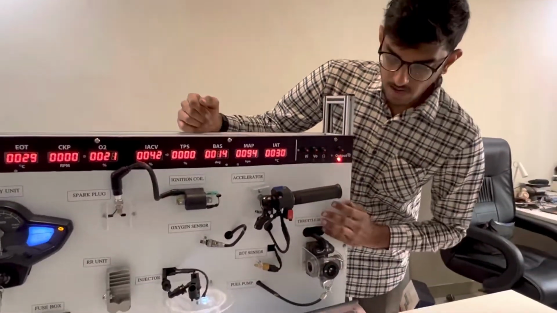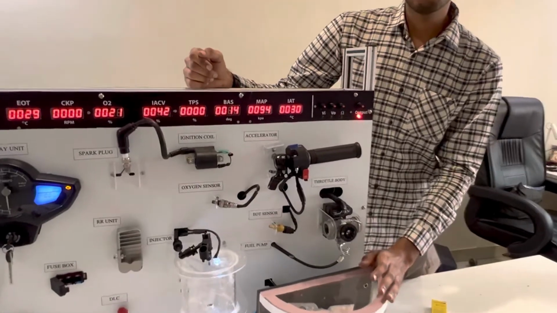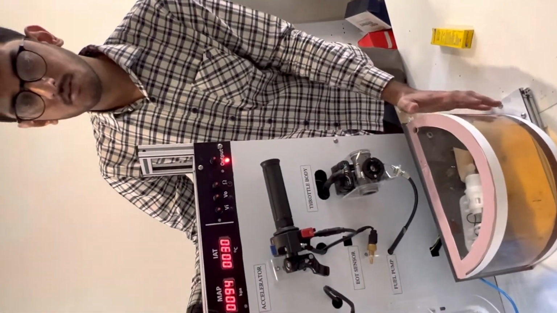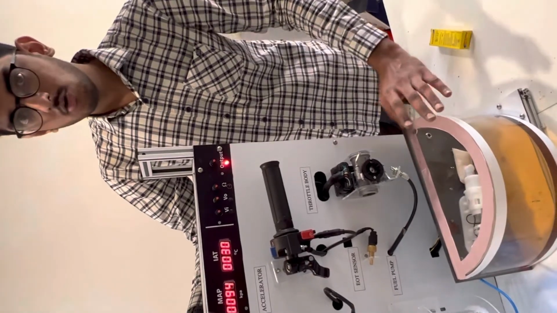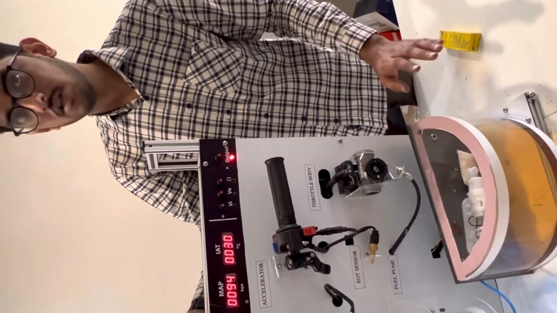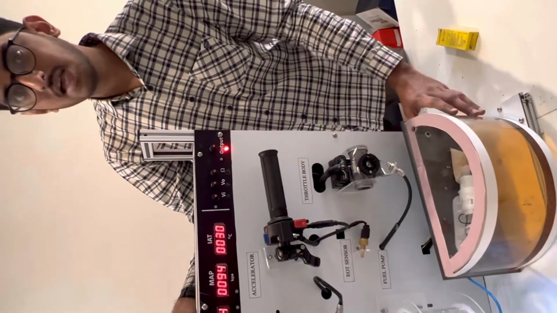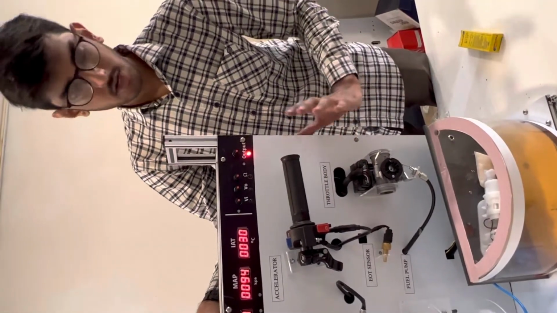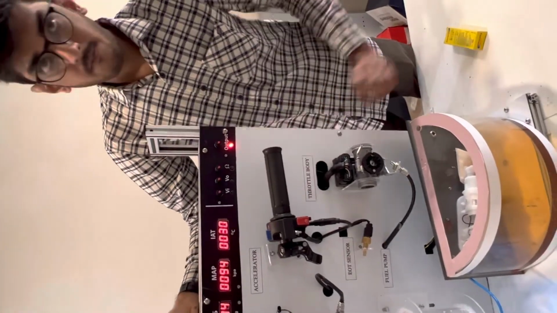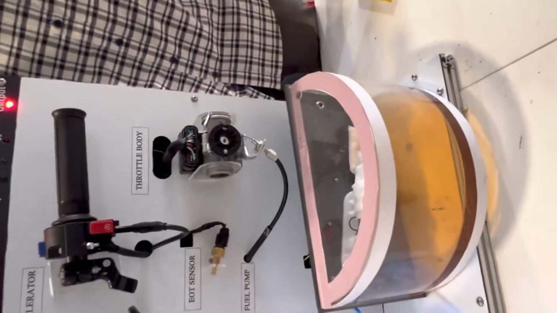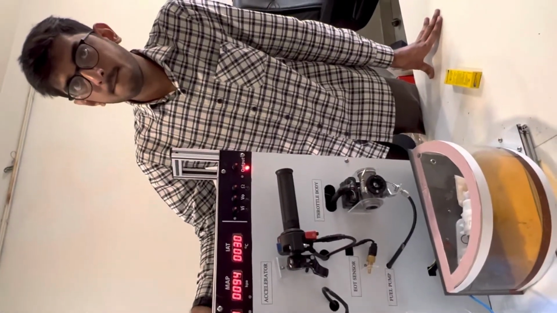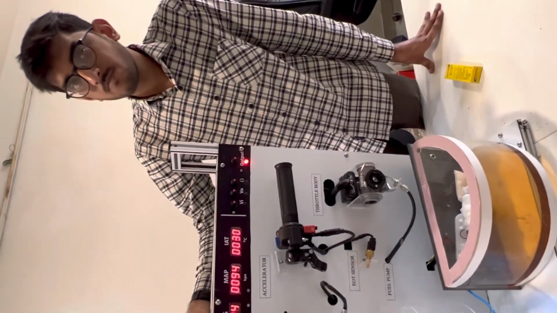There are a few safety precautions to be considered over here. This is an acrylic tank. Make sure that you empty the tank when it is not in use. The tank should be filled with fuel only during the demonstration. The tank should always be empty, and whenever you are using it, only then you have to put the petrol. Otherwise, it has to be empty.